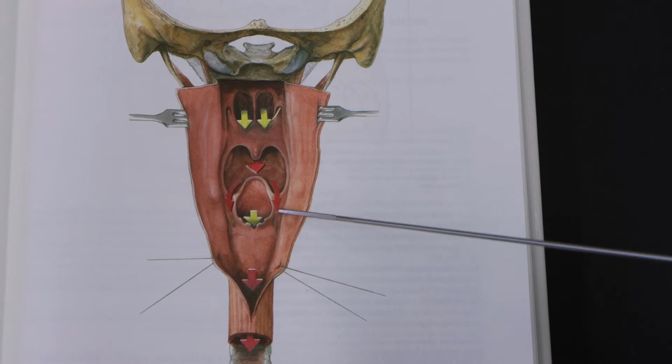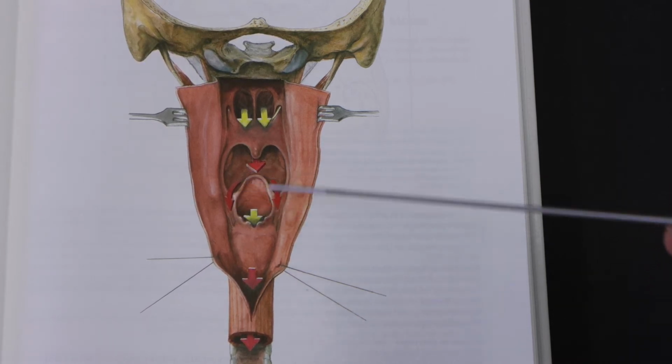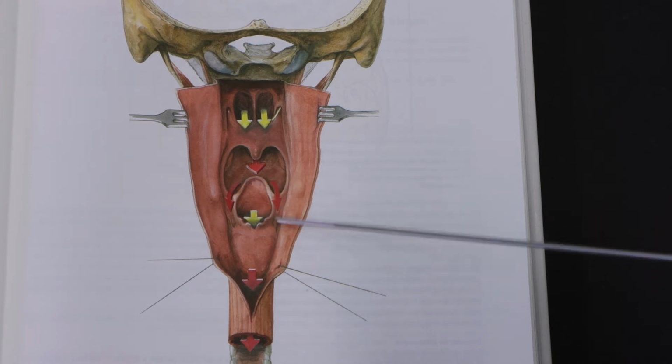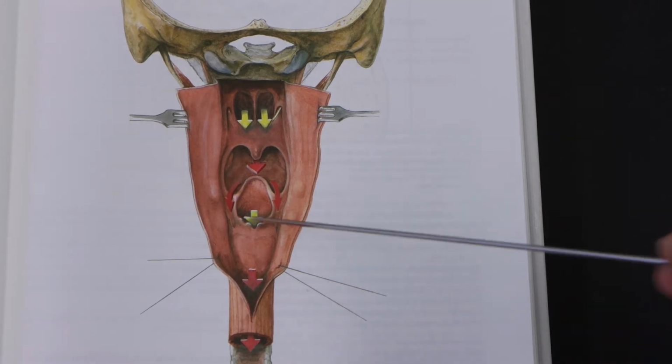This place is located on both sides of the laryngeal inlet, or aditus laryngis. Here there are blind recesses on both sides.